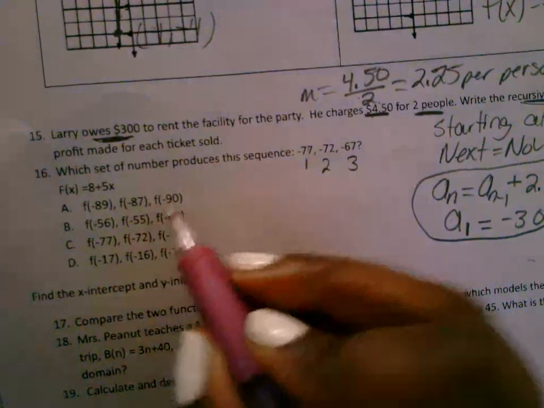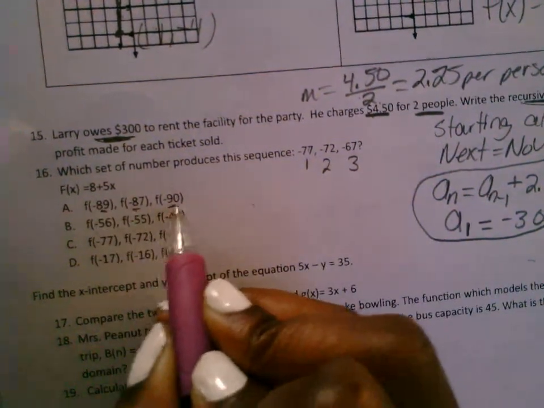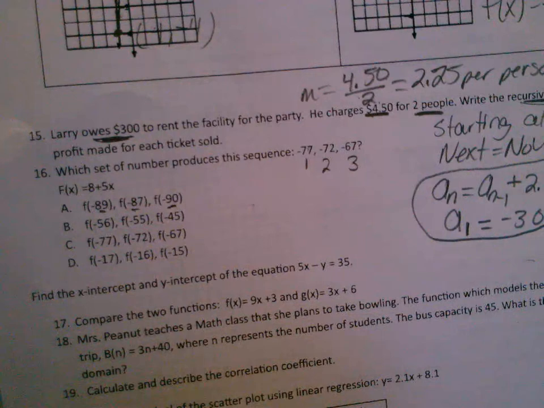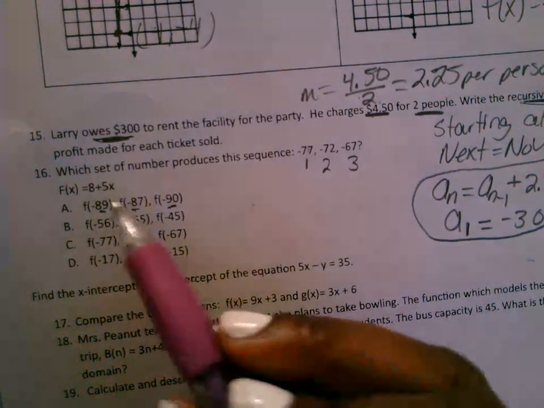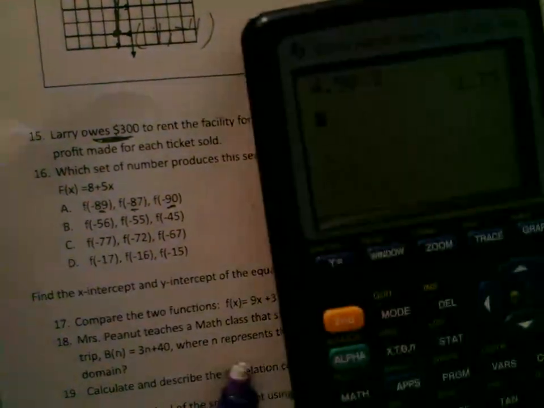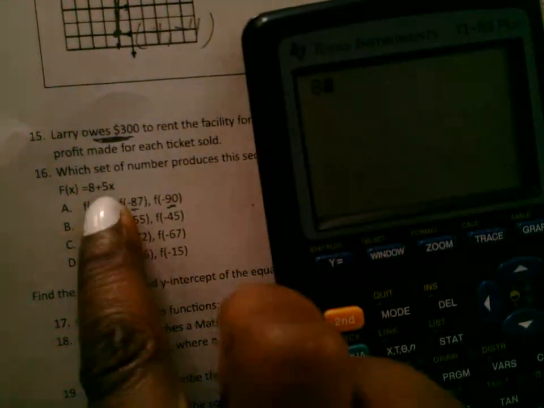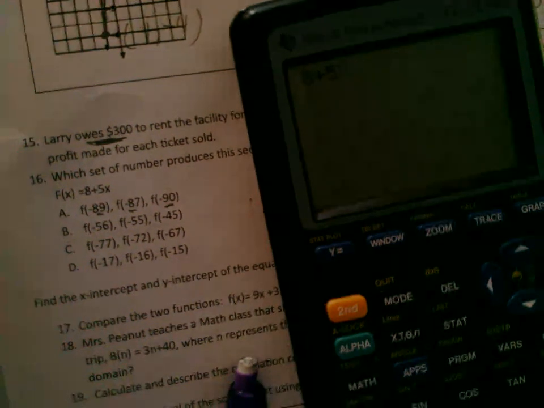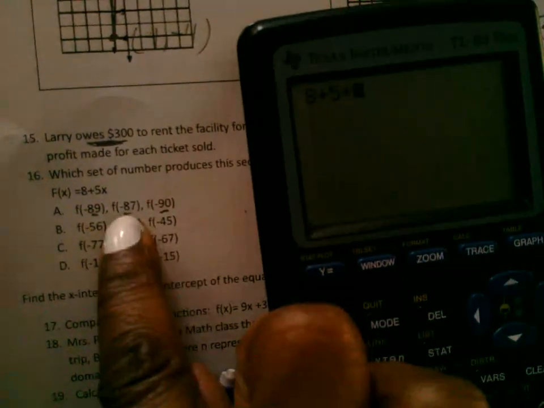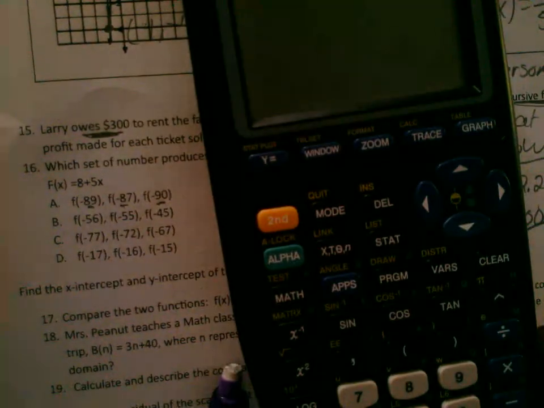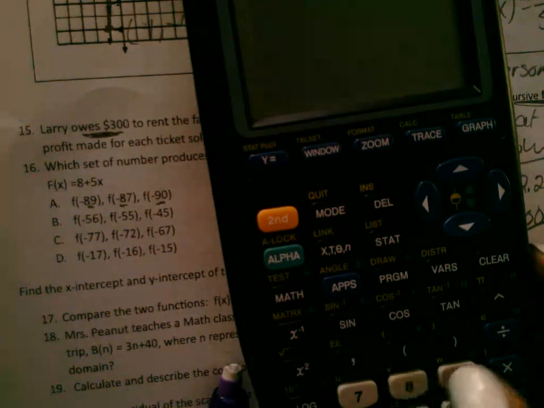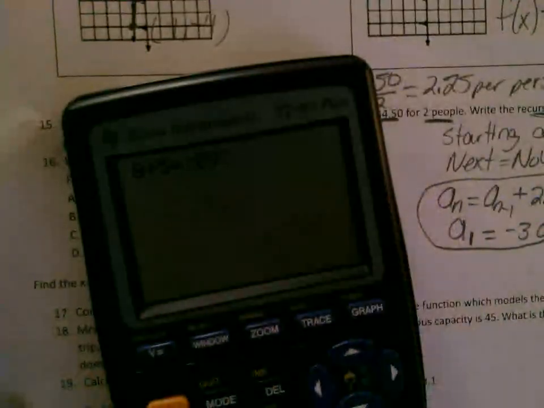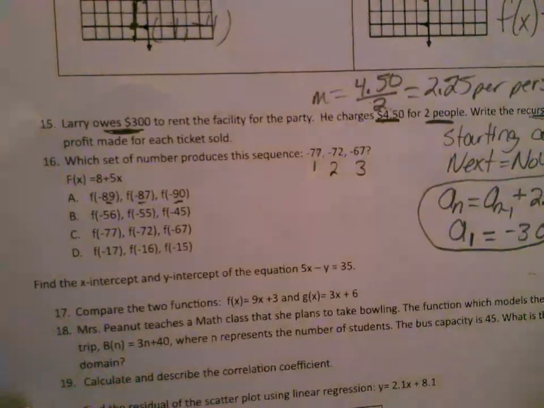All right, so these are the different x values here. So I can substitute those numbers in and see what I get. All right, so let's substitute. We got 8. Let's plug in 8. We got 8 plus 5 times, and this is a negative 89. And when I press enter, I get 400 and some change.